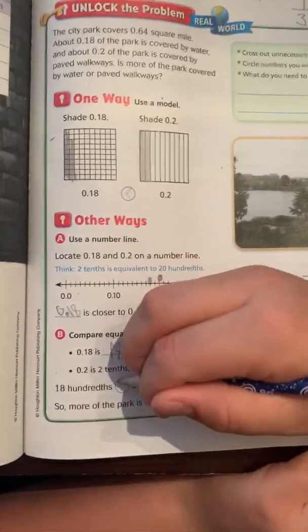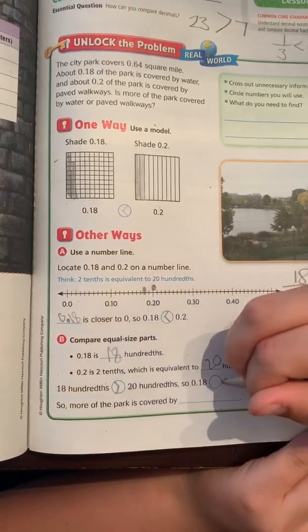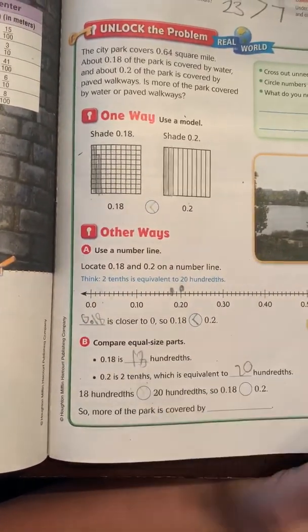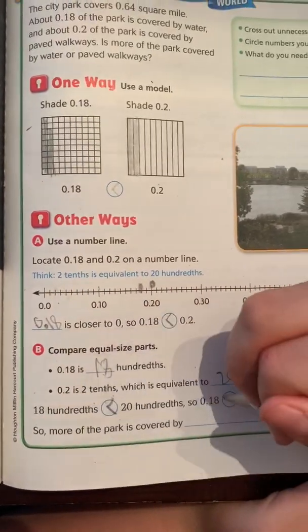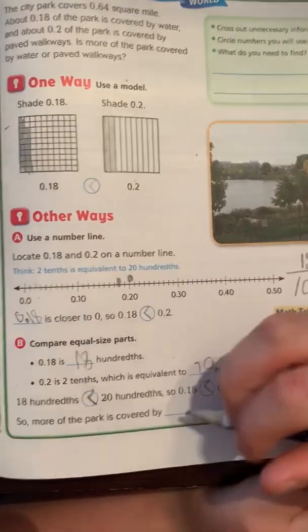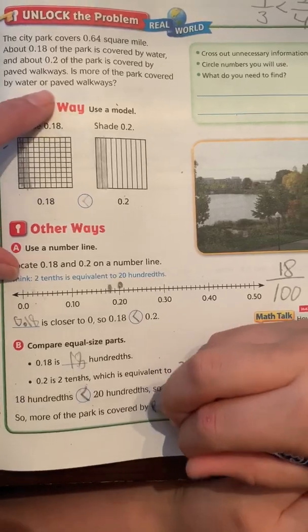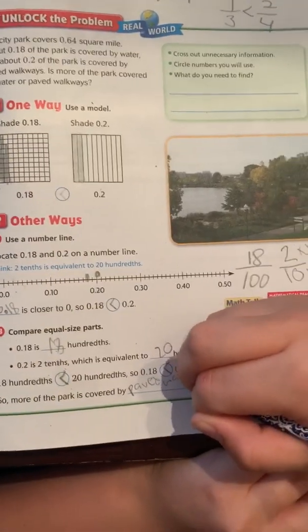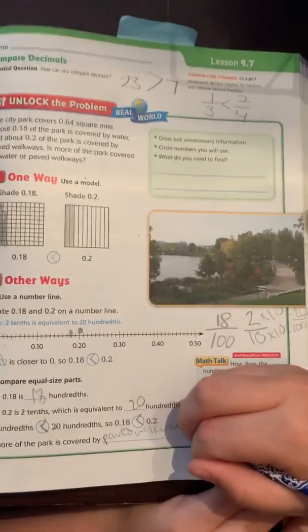I know it's kind of repetitive. Oh, you gotta eat the bigger one, dude. Oh, yeah. There you go. And there you go. So more of the park is covered by paved walkways. Very good.